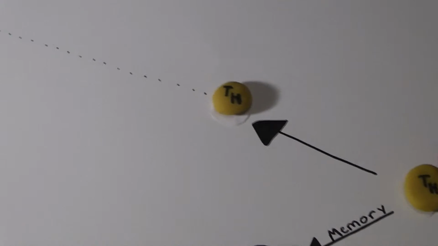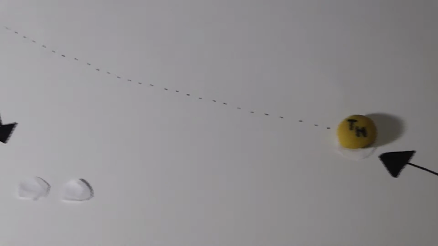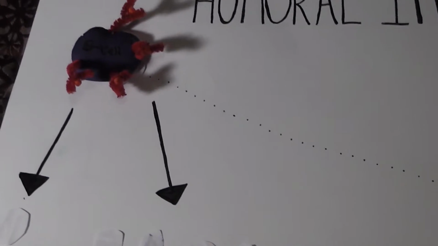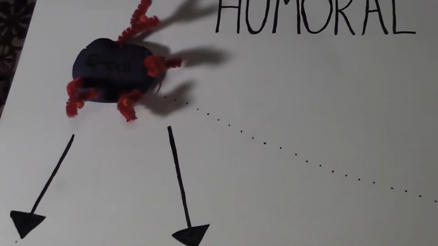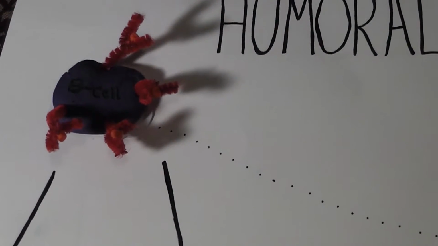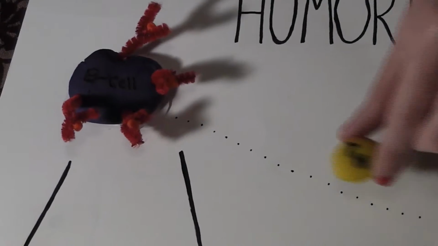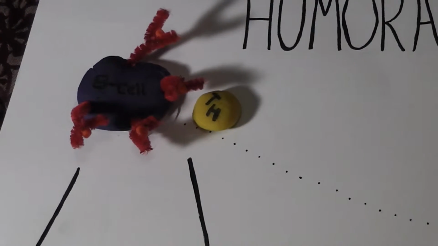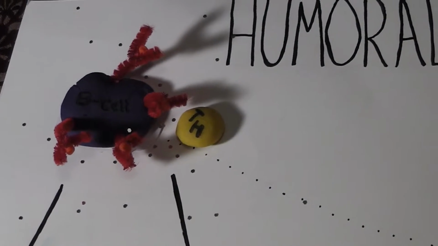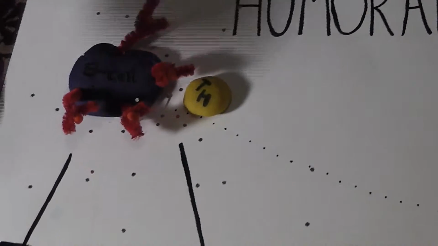Simultaneously, as the same pathogen floats through the fluid, it is caught by a B cell's antibodies. This is the start of the antigen-antibody complex. Therefore, the B cell signals for help from the newly active helper T cell. The T cell will give the B cell cytokines to allow the B cell to divide and differentiate into memory and plasma cells.